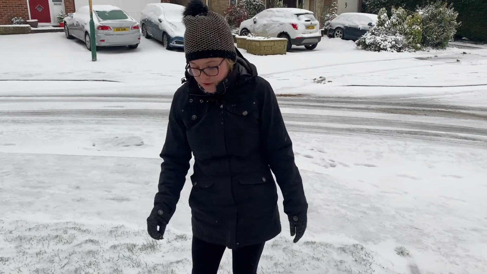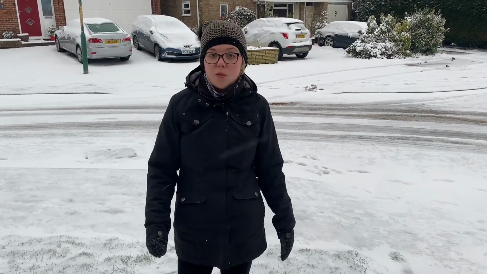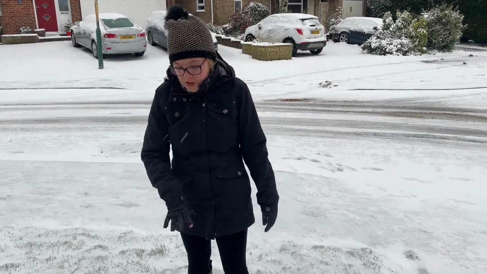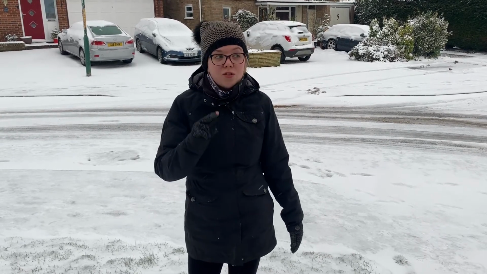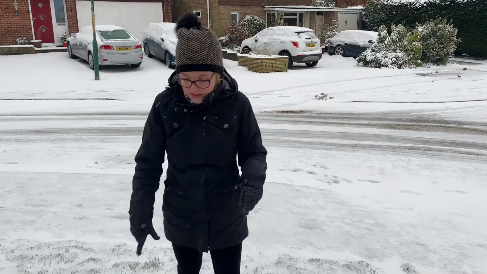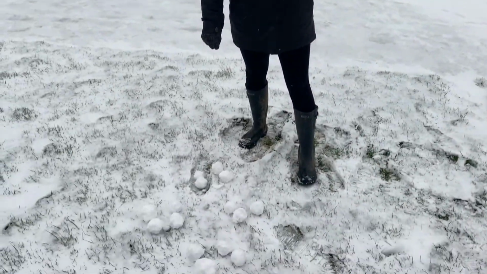How many will I have left if I throw 2/3 of my snowballs? So what you need to think is I've got 15, you need to divide it by 3 to work out 1/3. So 15 divided by 3 is 5, but I said 2/3. So if 1/3 is 5, how many is going to be 2/3? And that's right, it is 10. So that means I'm only going to have 5 snowballs left over.